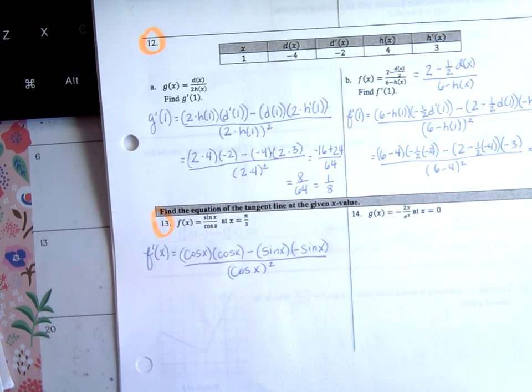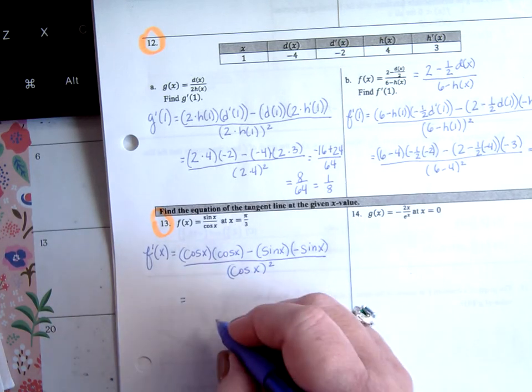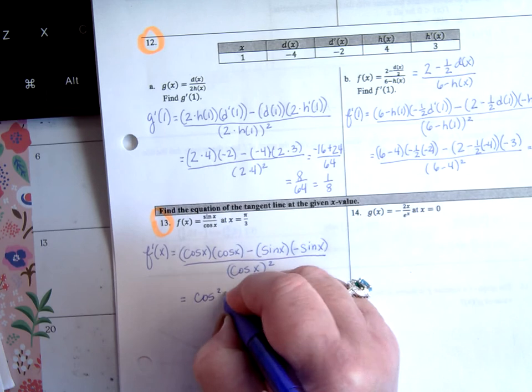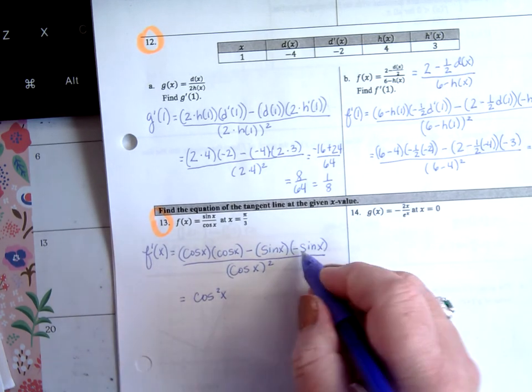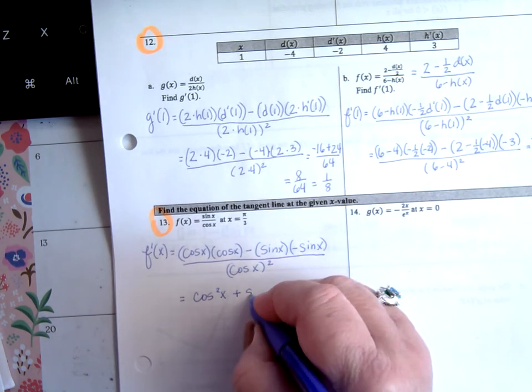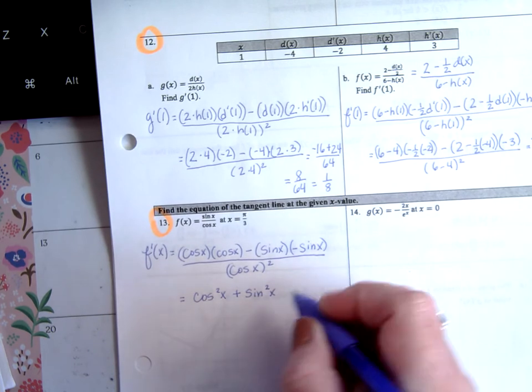So really what I have, interestingly enough, is cosine times cosine is cosine squared. A negative negative makes it plus sine squared, all over cosine squared.